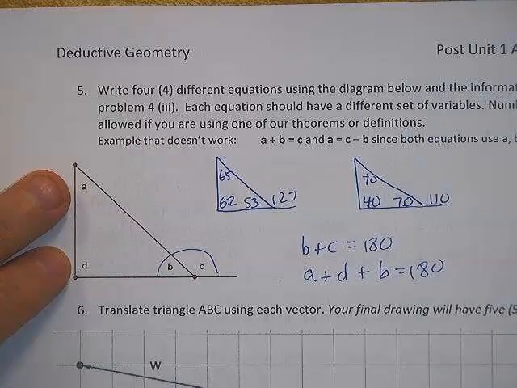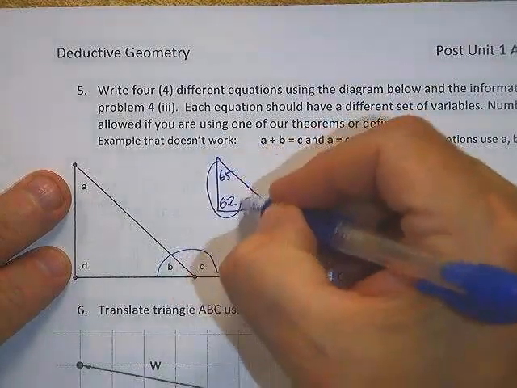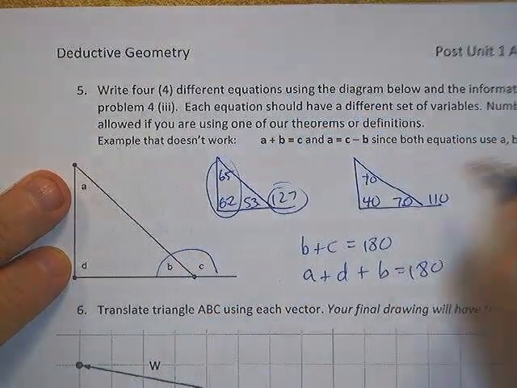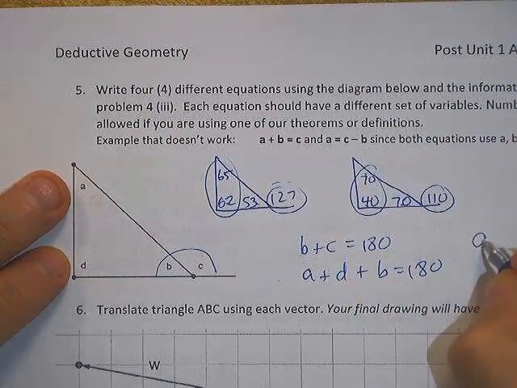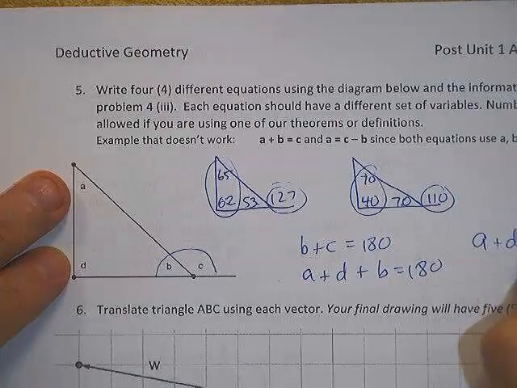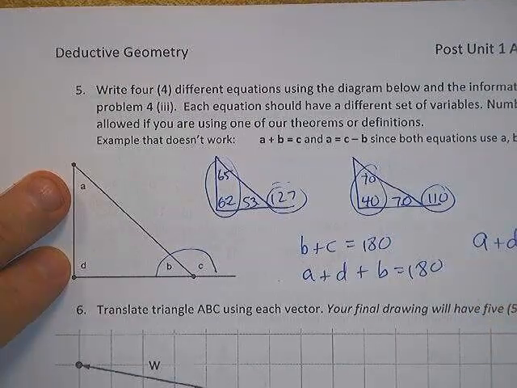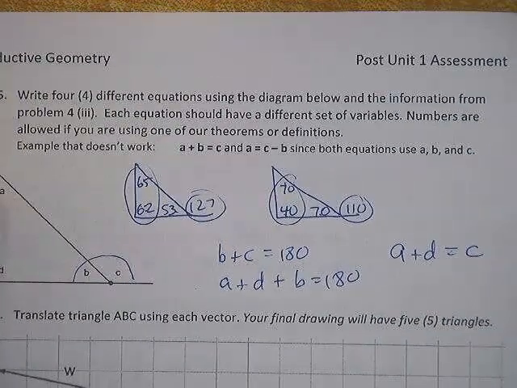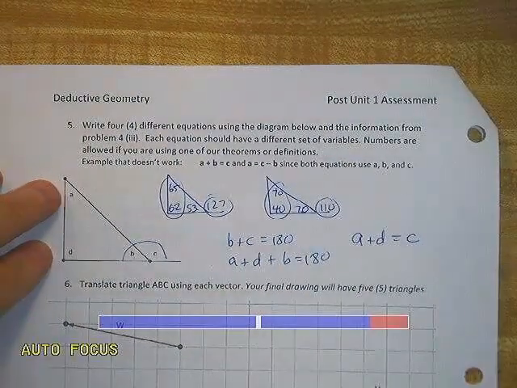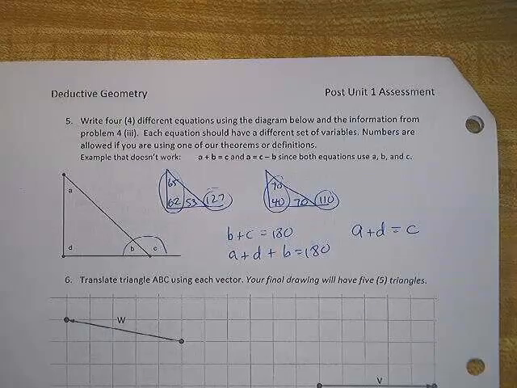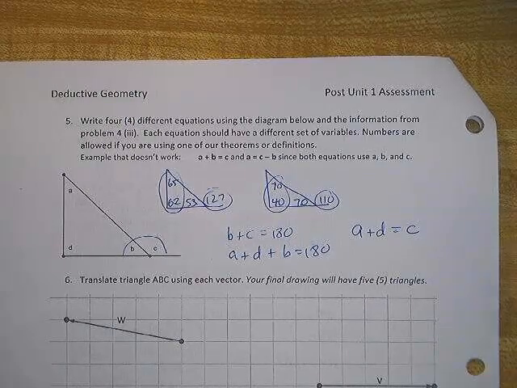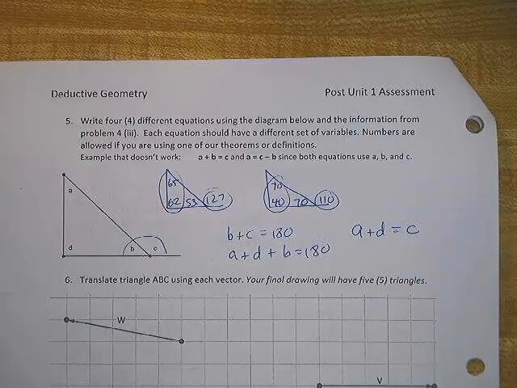Another possibility is that these 2 angles here will add up to this angle, as well as these 2 angles here will add to this angle. So A plus D is equal to C. That's also true. So it does ask for 4 equations. So if you have a 4th equation, great.